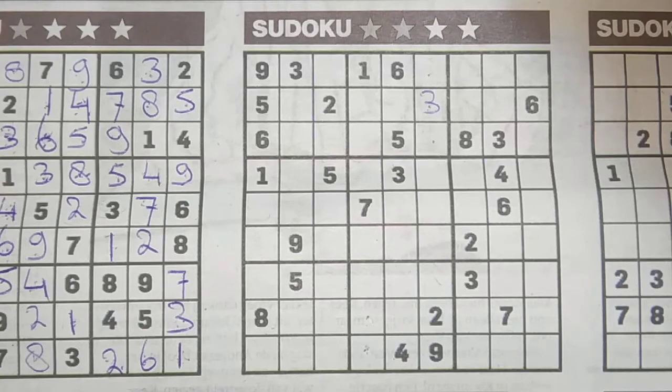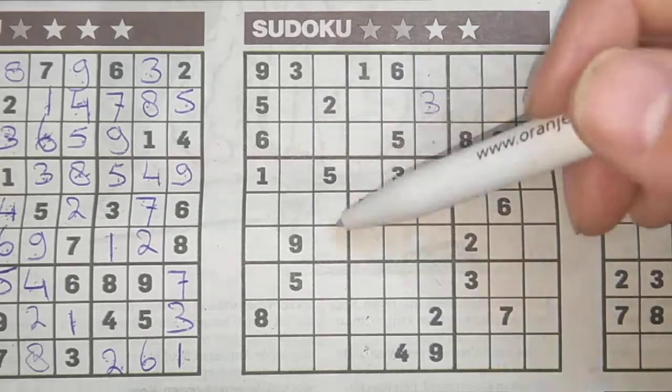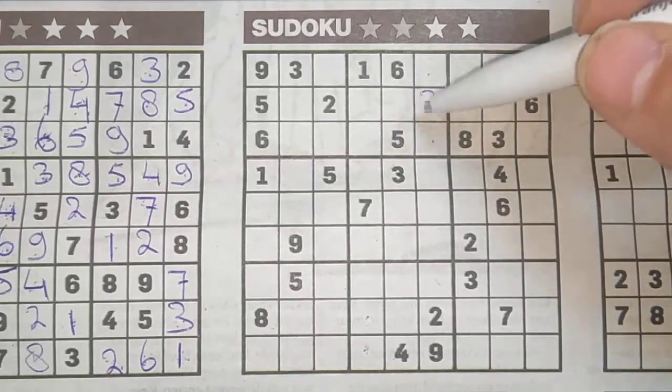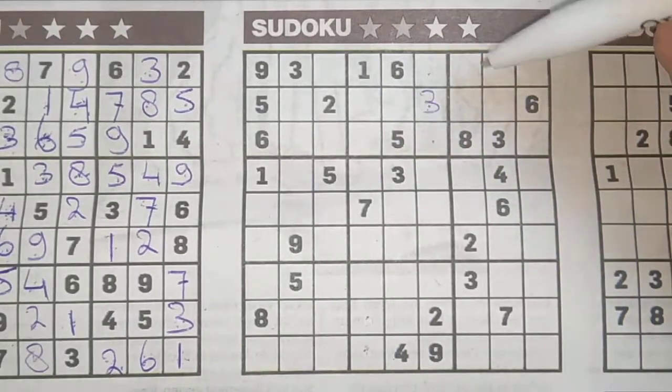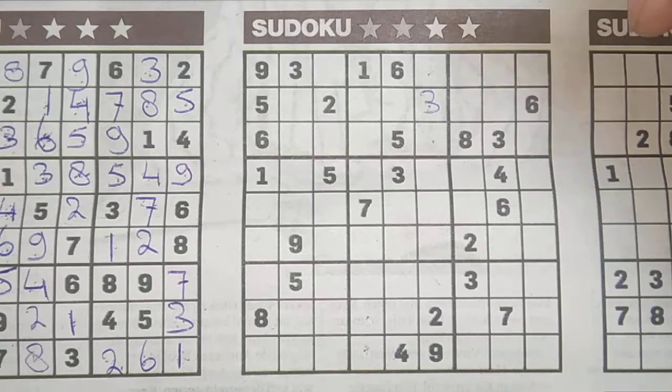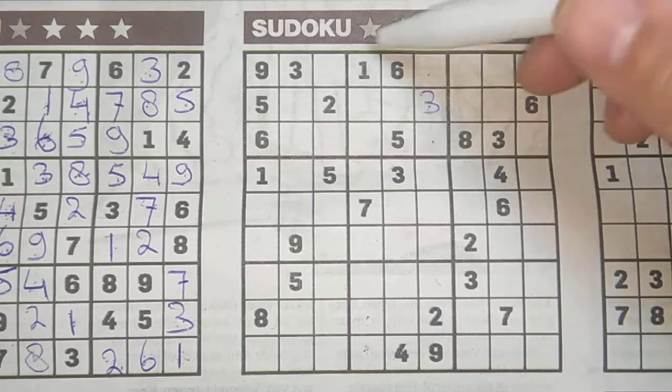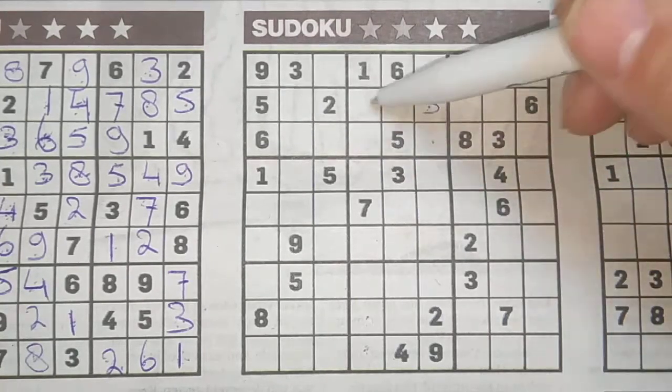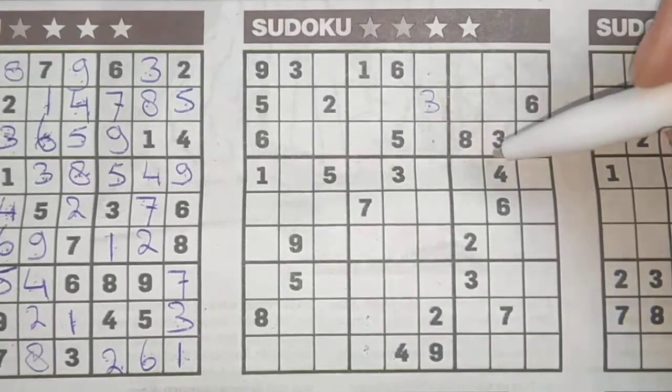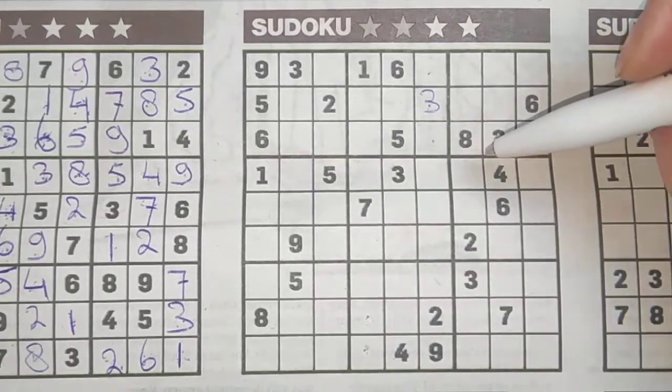Then let's see with another digit. I cannot continue. A 2 in this big square. 1, 2, 3, 4, 5. Five missing numbers. One of the missing numbers is a 2.